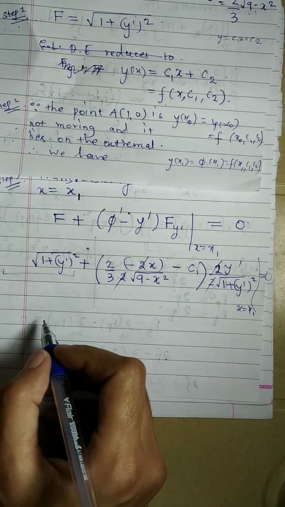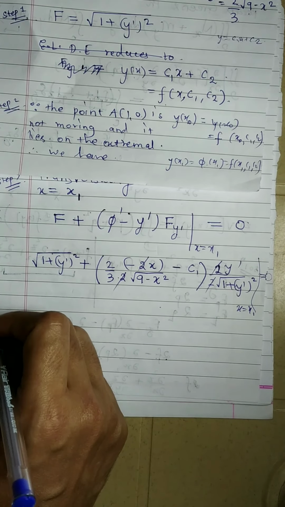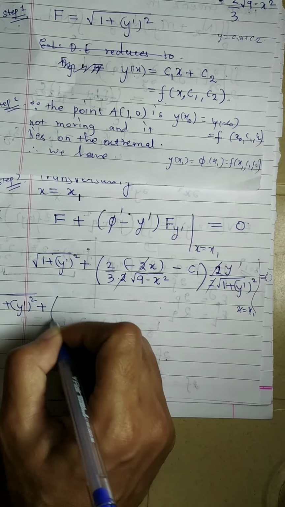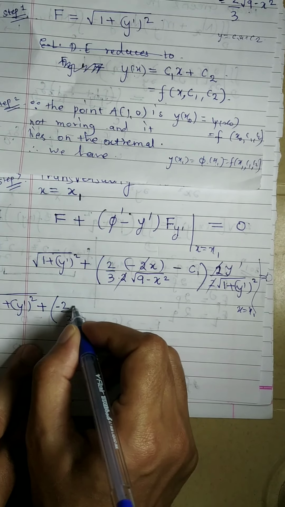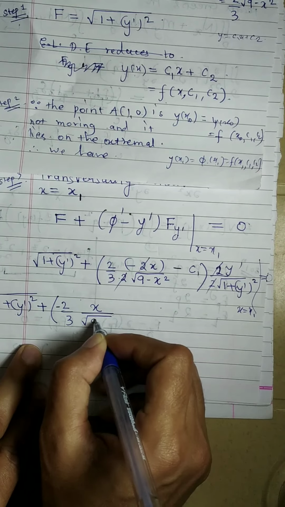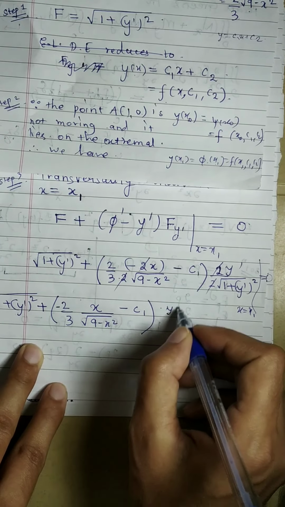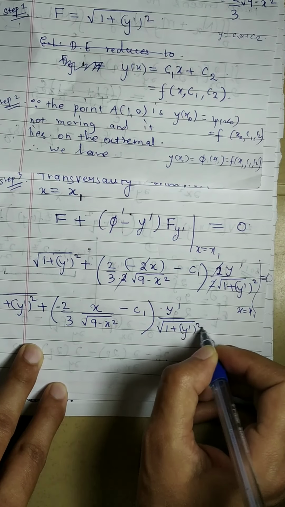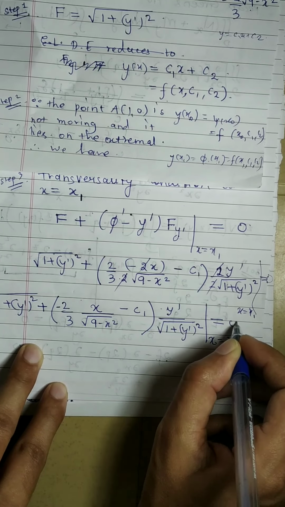Okay, so root of 1 plus y dash square plus 2 by 3 minus 2 by 3 into x root of 9 minus x square minus c1 y dash upon root of 1 plus y dash square, evaluating it at x equal to x1 equal to 0.